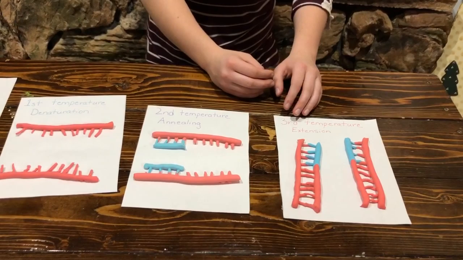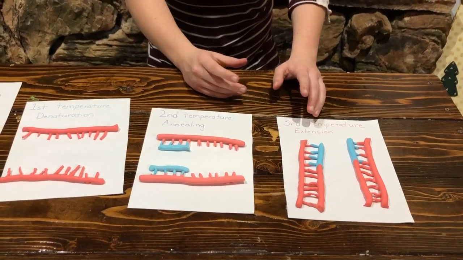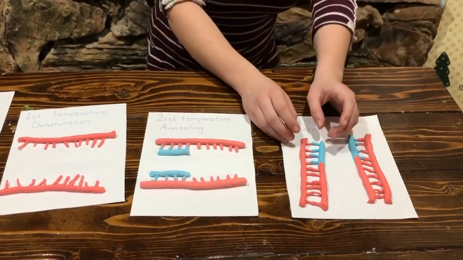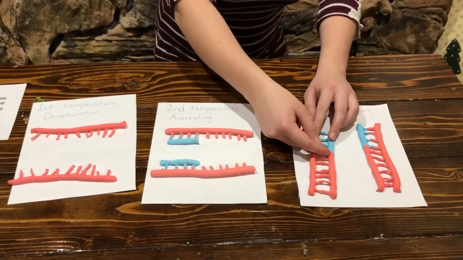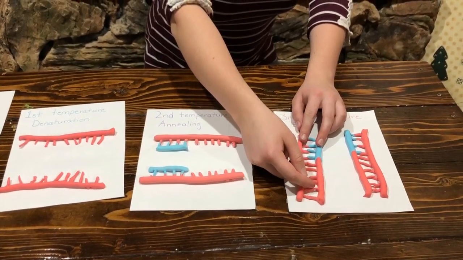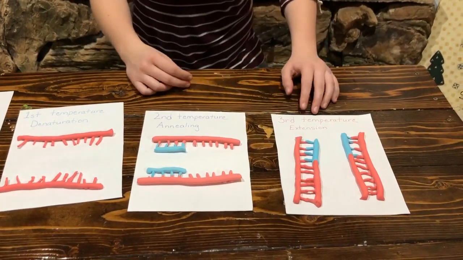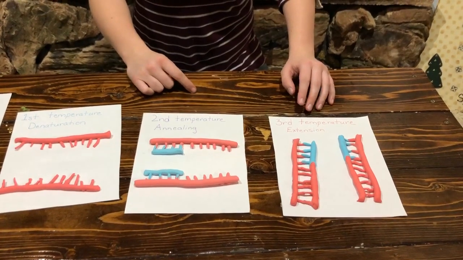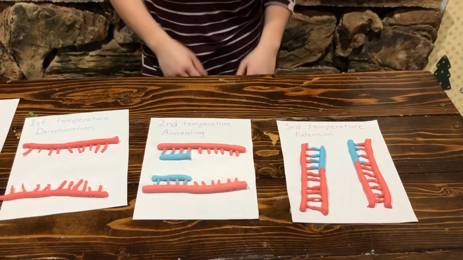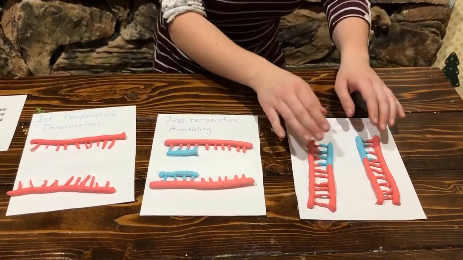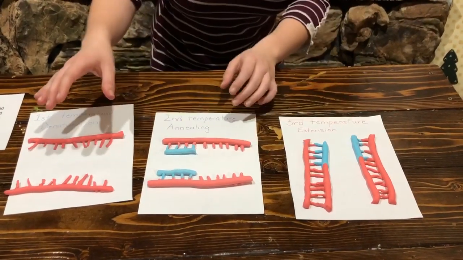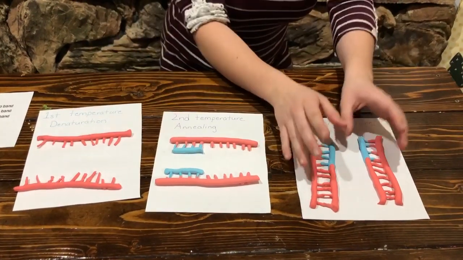to separate DNA pieces. During this third temperature, the DNA polymerase takes the nucleotides and extends the primers to create a new DNA strand. Each time the thermocycler goes through the cycle containing these 3 temperatures, it doubles the amount of DNA. It went from 1 piece of DNA to 2.